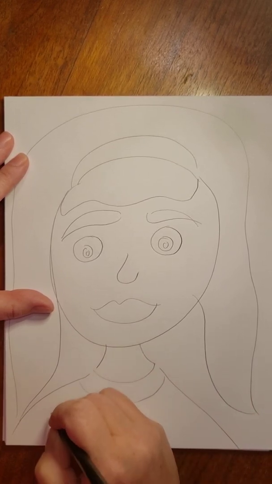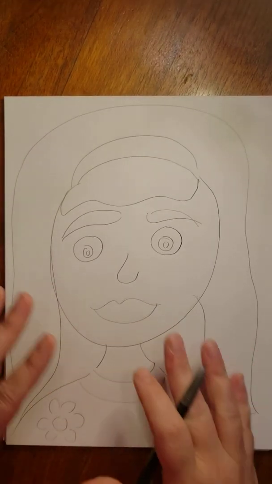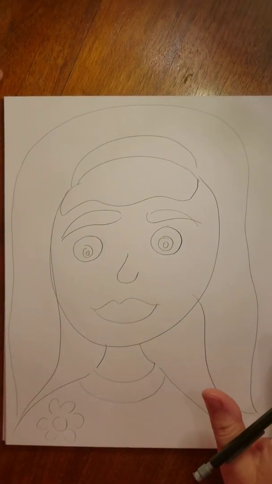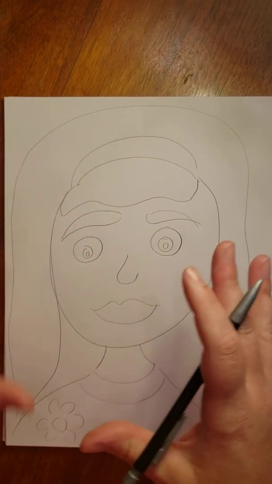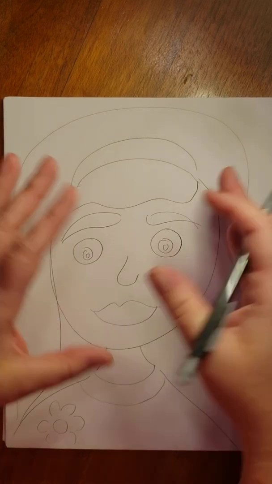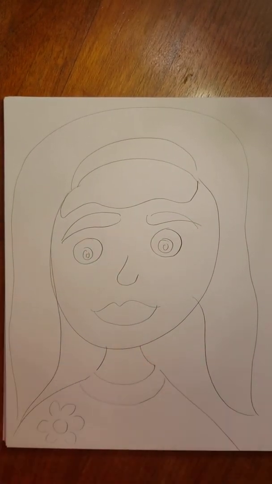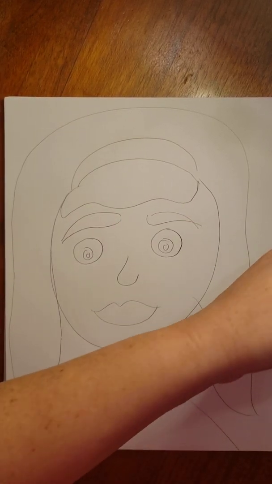Okay. She might have a little flower here. What we don't want is any words or logos on the shirt. We don't want them to be speaking any words. You just want to make sure that this is an original design by you. So this should not look like Bart Simpson or any other cartoon that you guys have been watching lately. This should be an original abstract.